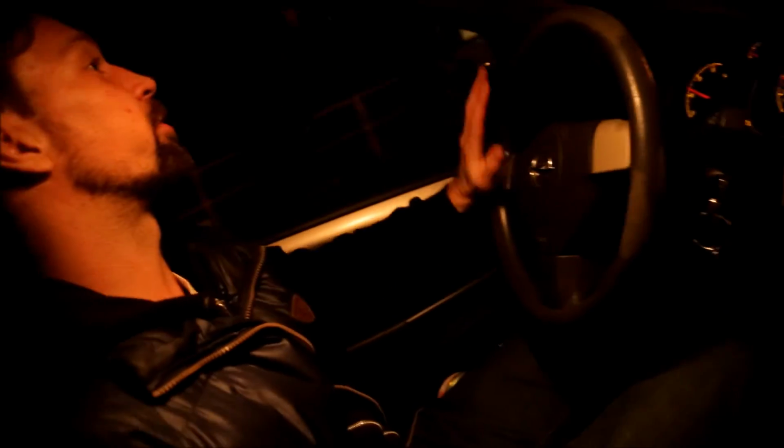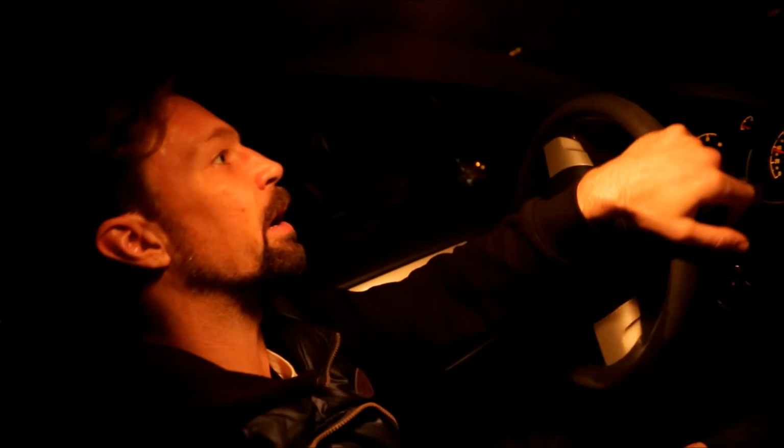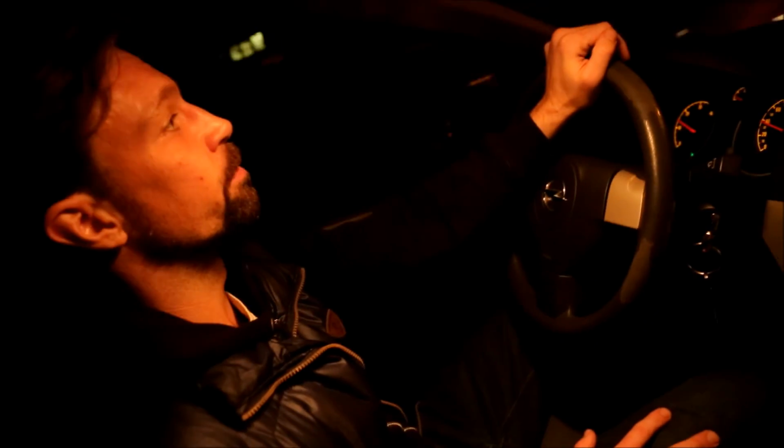No, actually I'm going to turn left because we're going to go to a petrol station very quickly, because I need to put some petrol in to get to work tomorrow, because my petrol is running low and the petrol warning light is about to come on. So here is a petrol station. You see it just in front.